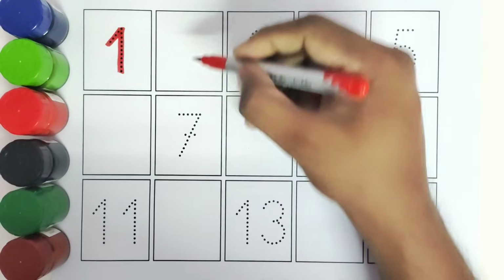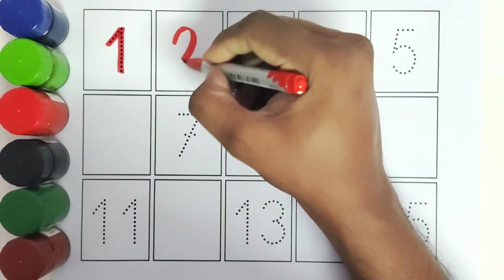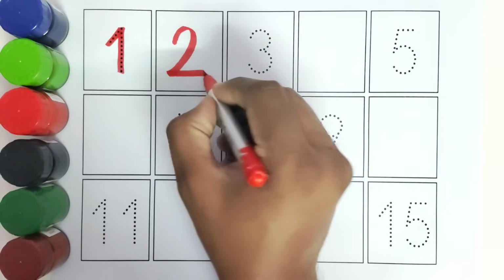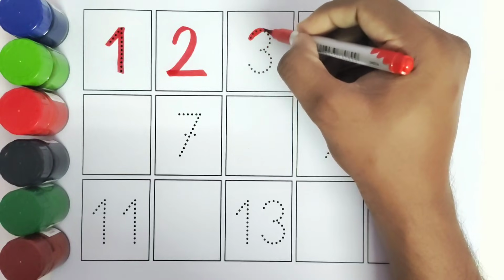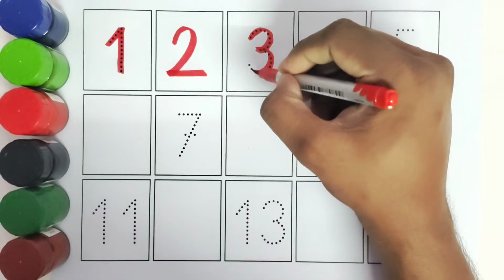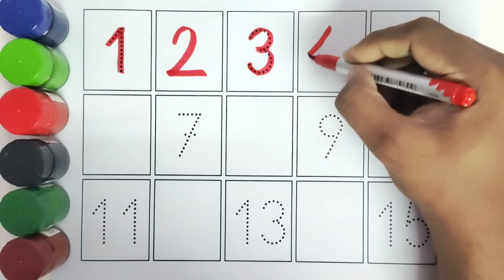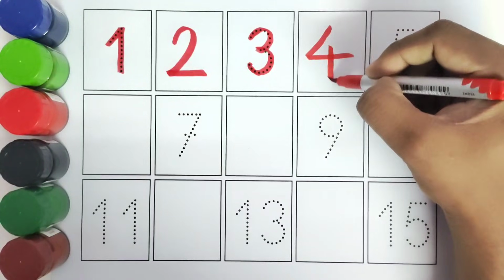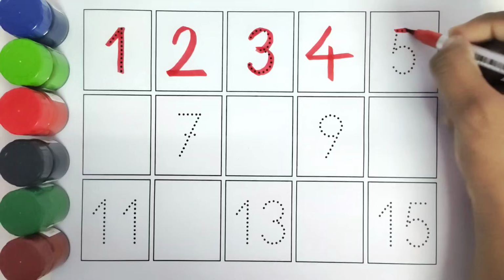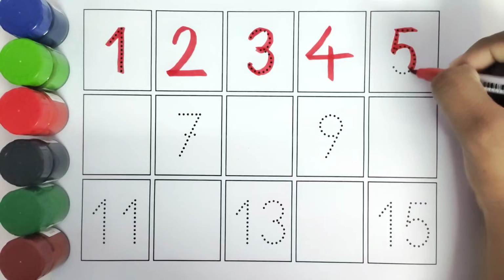What comes after number 1? 2. Number 2. This is 3. What comes after number 3? 4. Number 4. This is 5. Number 5.